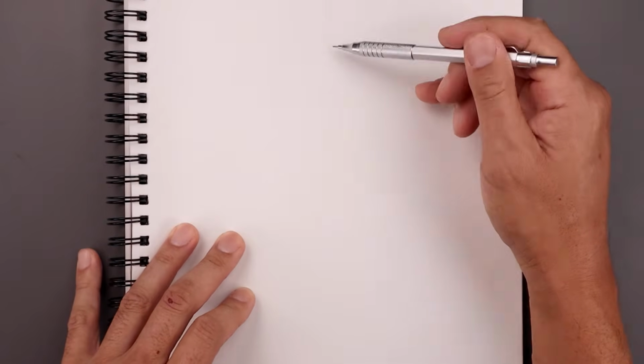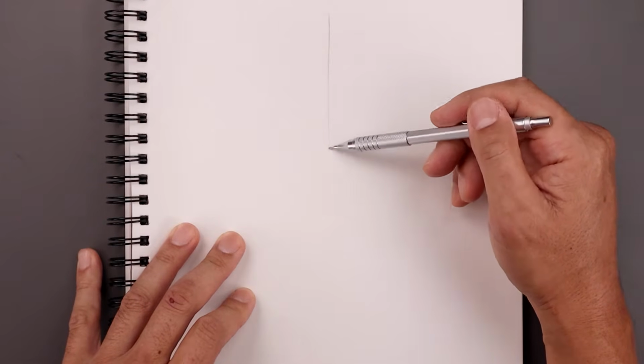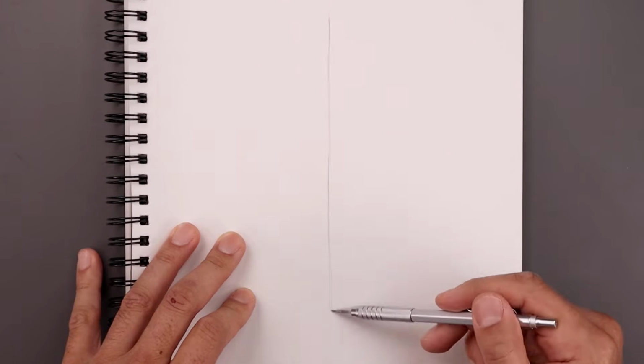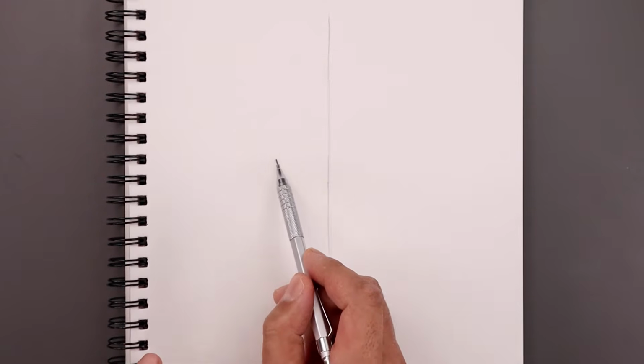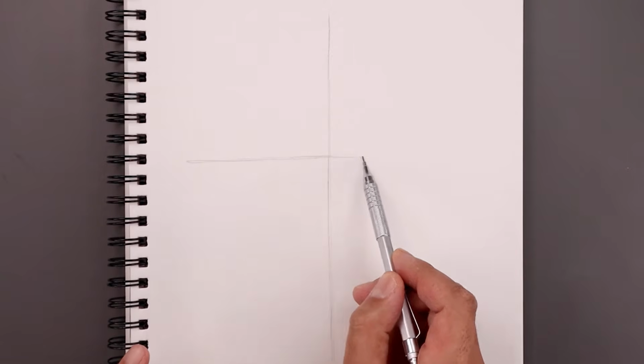We're going to sketch a line coming down the center of our page. Start from the very top and work our way down towards the bottom. Now along the top, let's add another line going across from left to right. We're going to place the eyes just underneath this line.